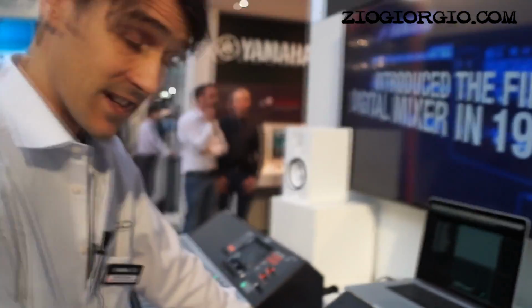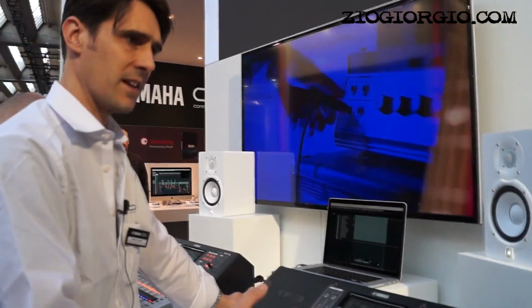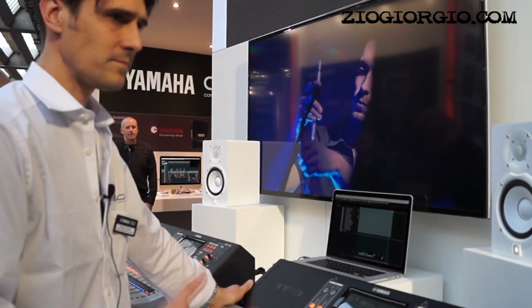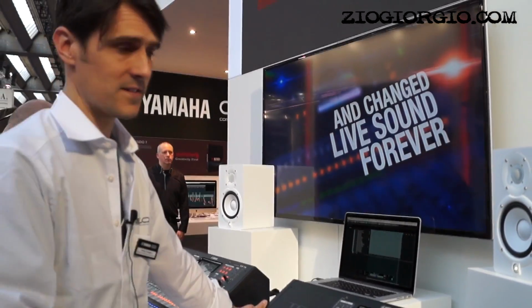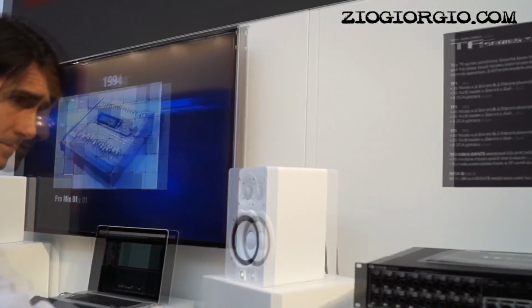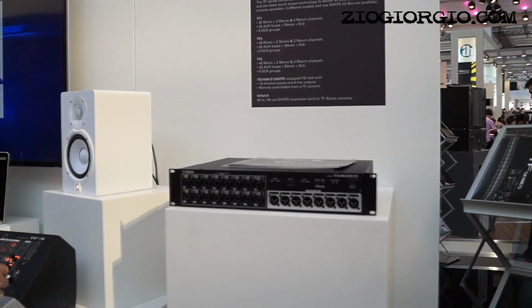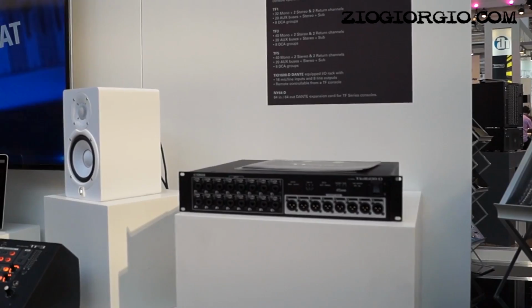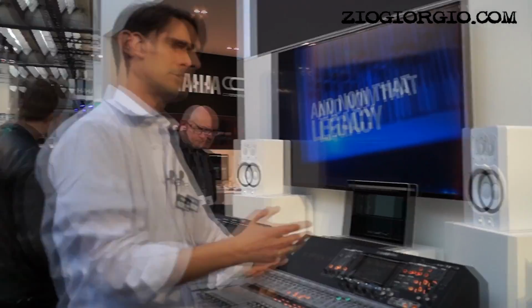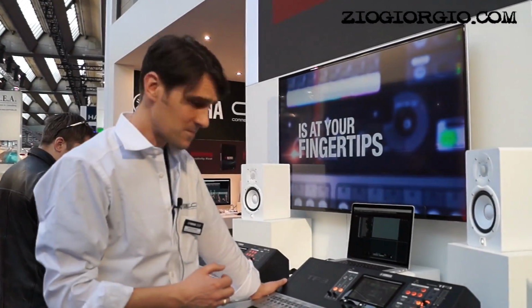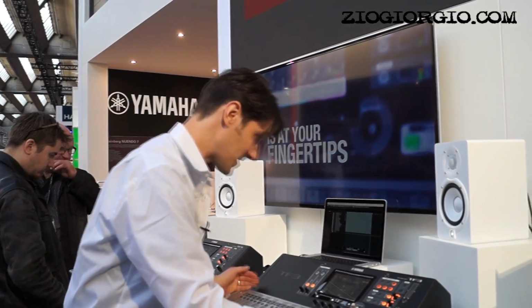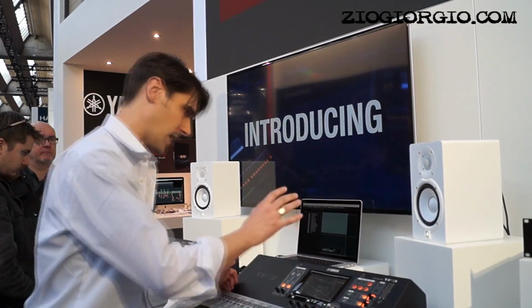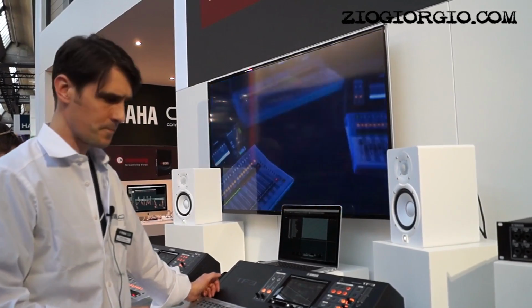Additionally, we could add a Dante card. With Dante, we can connect to a remote input-output unit, like this one here. We could have 3 of these to provide up to 48 mic preamps and up to 24 analog outputs. So it's a small mixer, but it's very powerful and it's very easy to use.